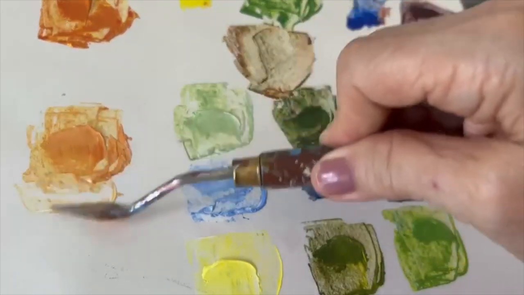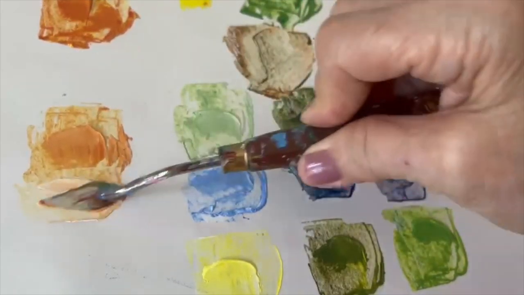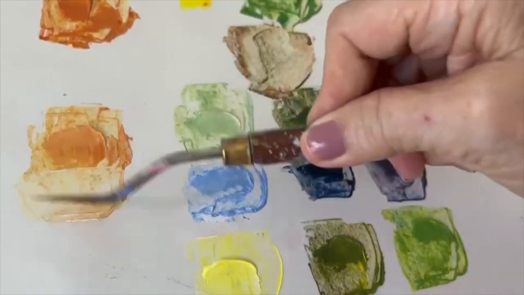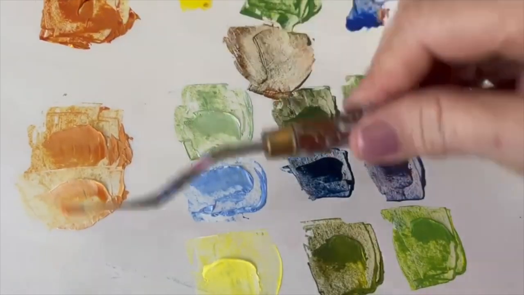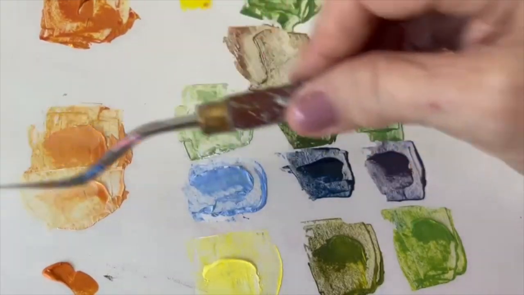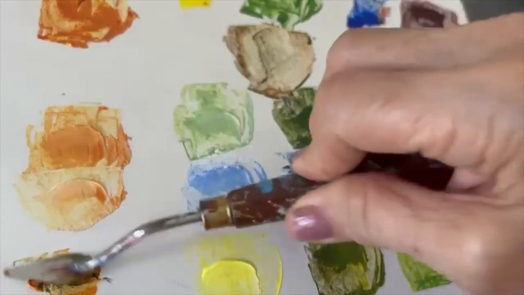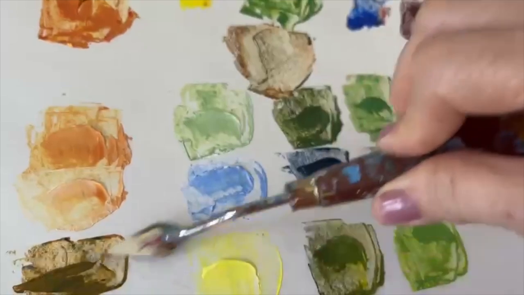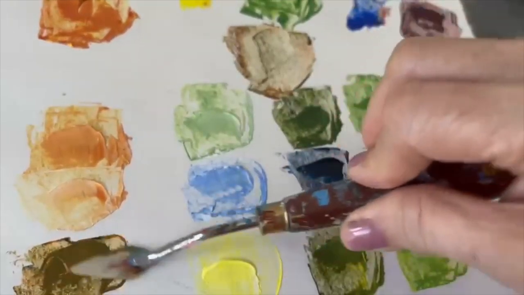Now I'm going to mix it with extra white, and you see how light that is. Now that makes a better highlight. Now I'm taking the orange and mixing it with black, and you'll see the nice deep tone that it gets.